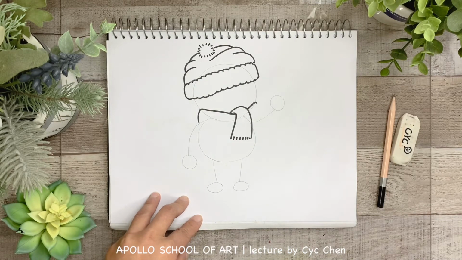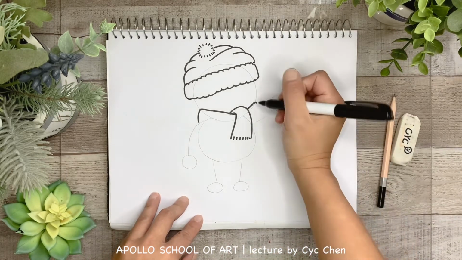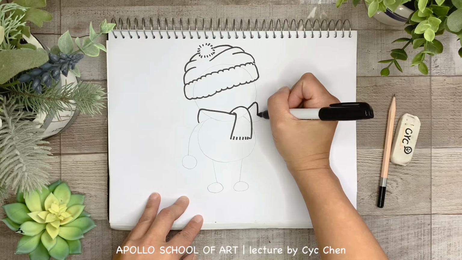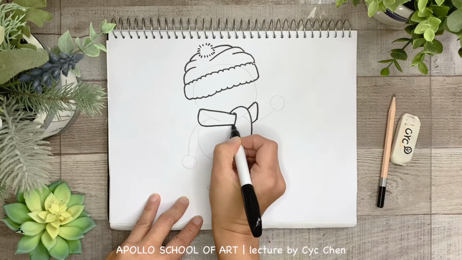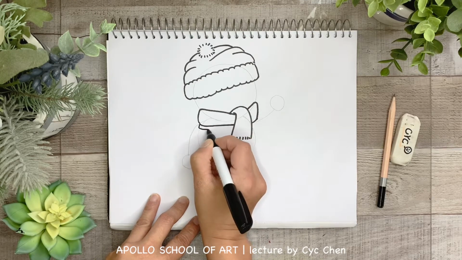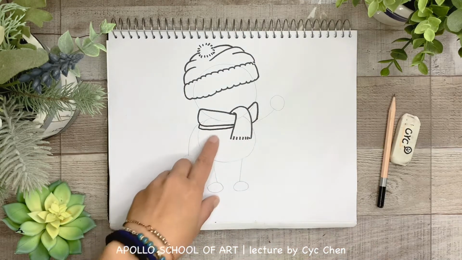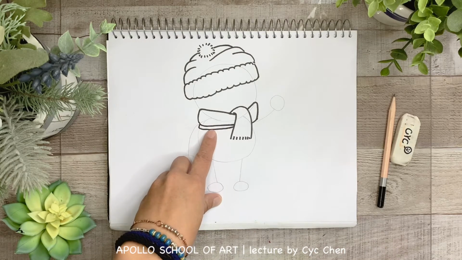Alright, feel free to pause the video if I'm doing too fast, okay? You can control the tempo that you have. Then when I finish that, I make the scarf close. And I want to have 2 rows. See, I have 1, 2. But the other layers below.